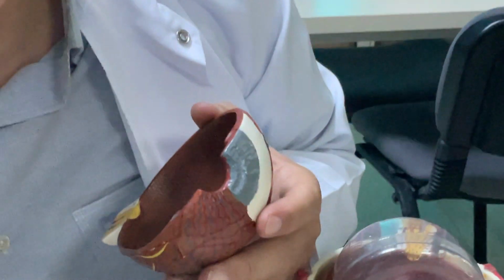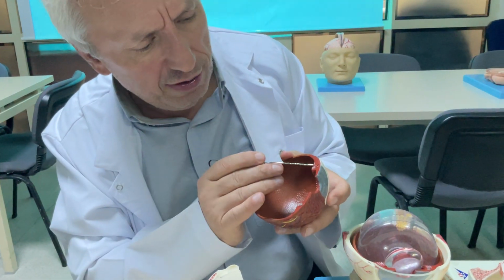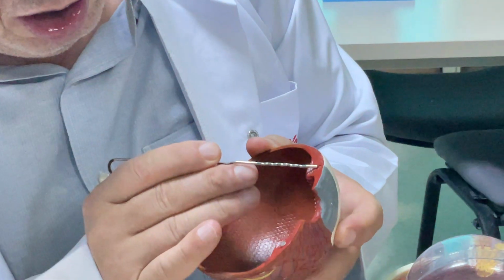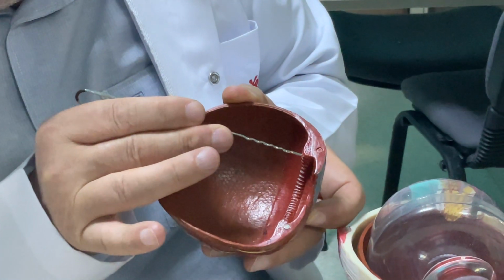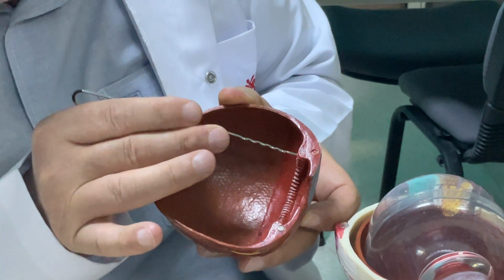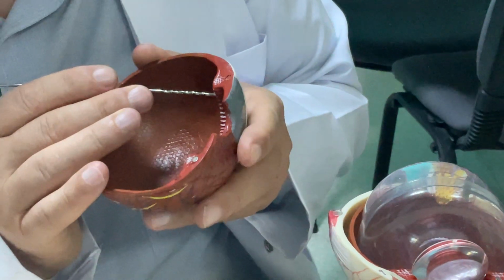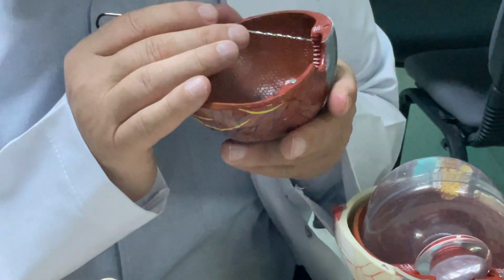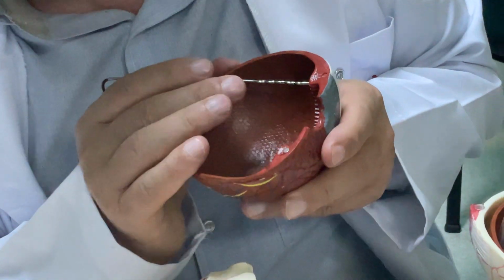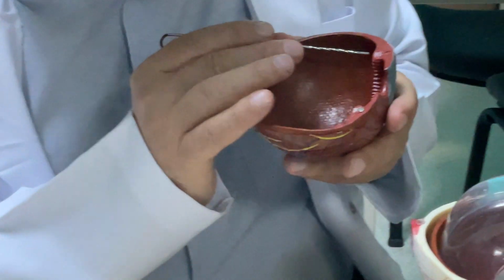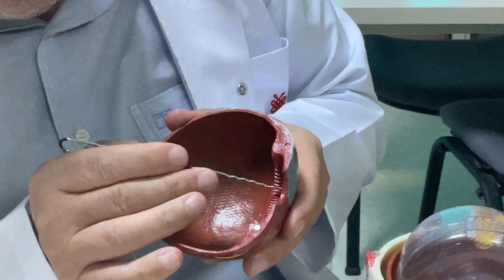Inside the ciliary body, we have a ciliary muscle and the ciliary processes. Here you have the ciliary muscle, and right here you have the ciliary processes. Ciliary processes produce what? It produces aqueous humor. Aqueous humor.